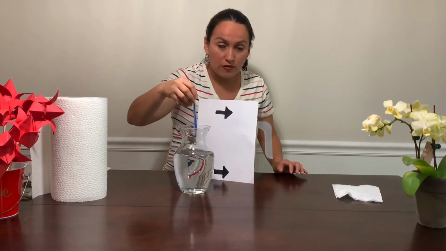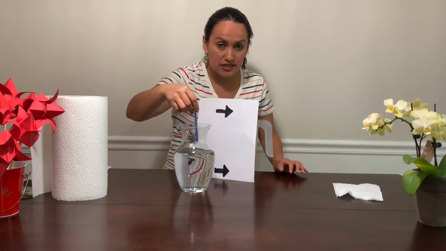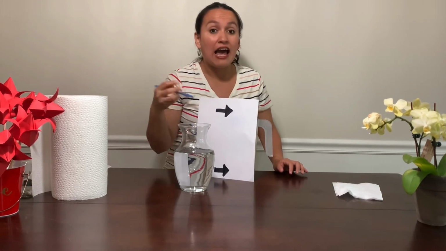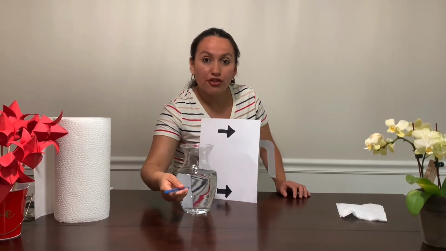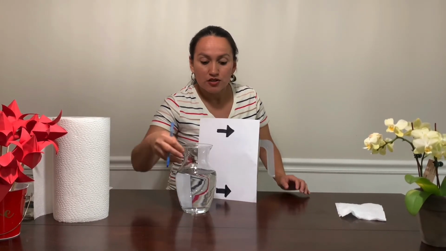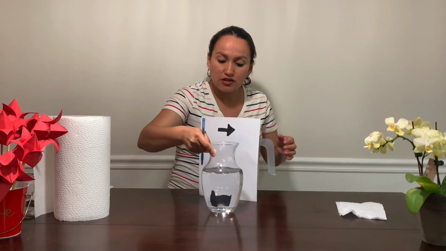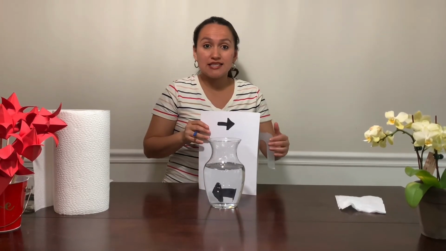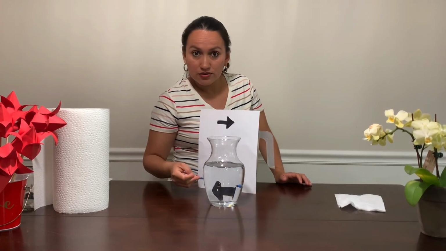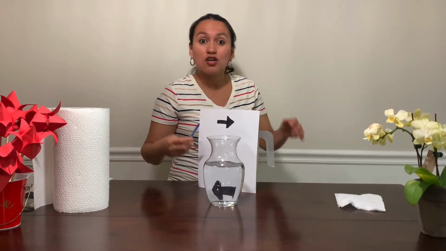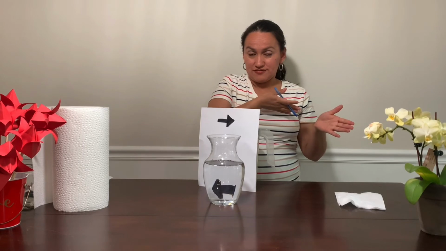Through the water is the refraction that we see here. And the third medium is when you look through the glass. So that is the reason, as a result, you can see how the arrow is pointing in the other direction.